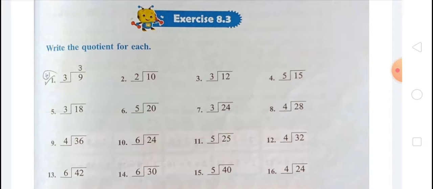7. 24 divided by 3. 3 1 is 3, 3 2 is 6, 3 3 is 9, 3 4 is 12, 3 5 is 15, 3 6 is 18, 3 8 is 24. So 8 is the quotient, 24 is the dividend and 3 is the divisor. Question number 8. 28 divided by 4. 4 1 is 4, 4 2 is 8, 4 3 is 12, 4 4 is 16, 4 5 is 20, 4 6 is 24, 4 7 is 28. So 7 will be the quotient and 28 is the dividend and 4 is the divisor.